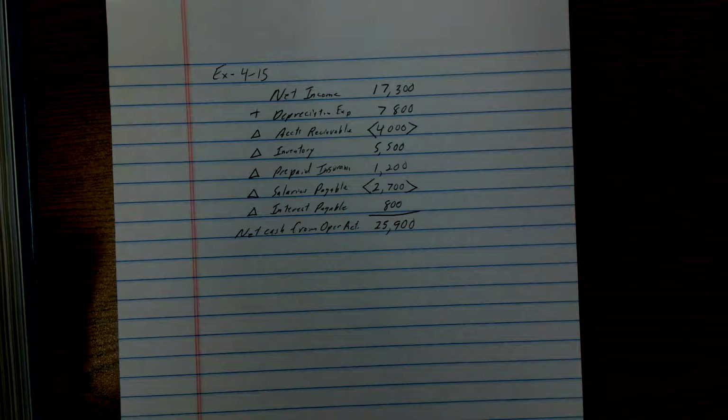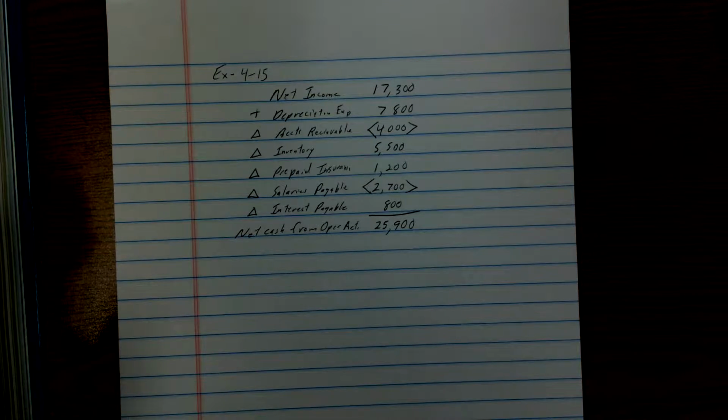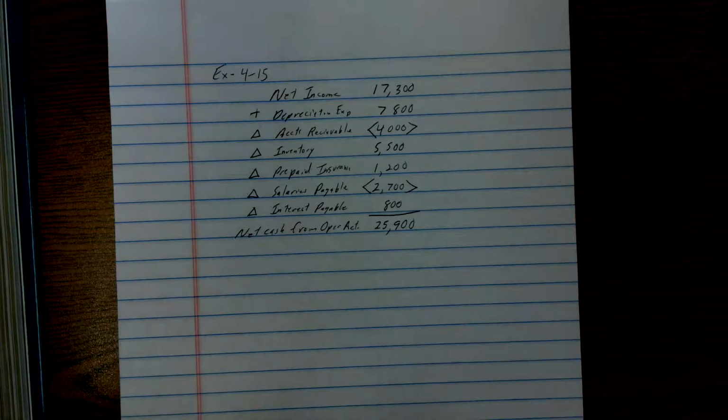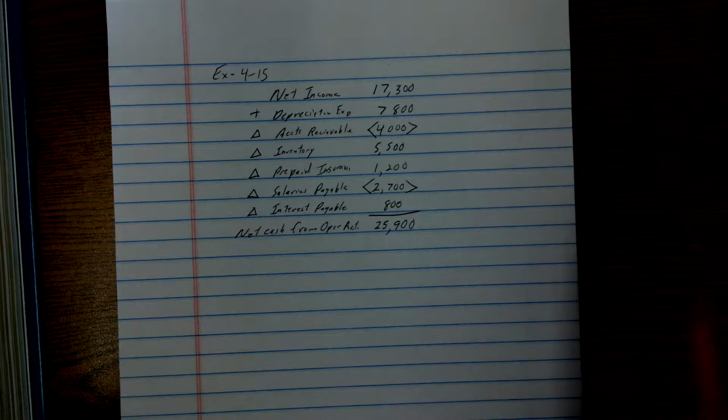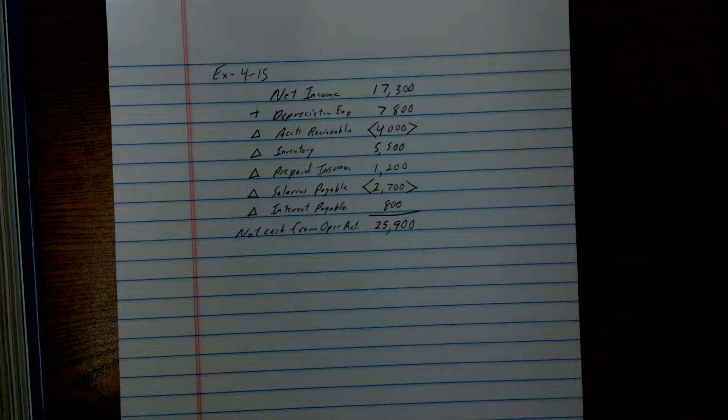An increase in accounts receivable would be a decrease in cash. On the other side of the equation, you have your liabilities and owner's equity. An increase in liabilities would be an increase in cash. A decrease in liabilities would be a decrease in cash.